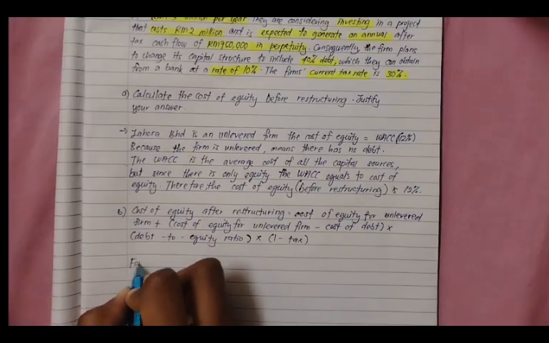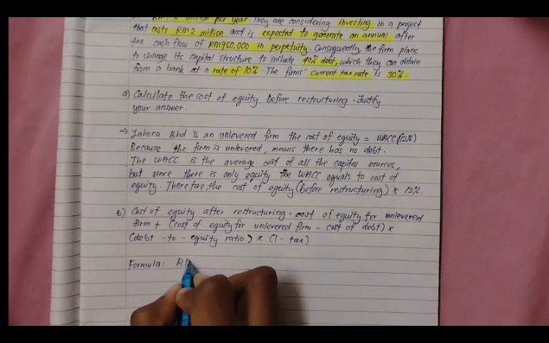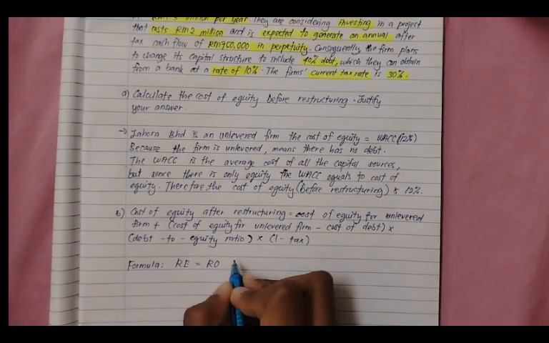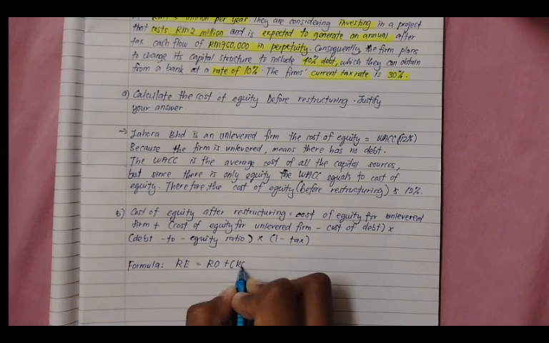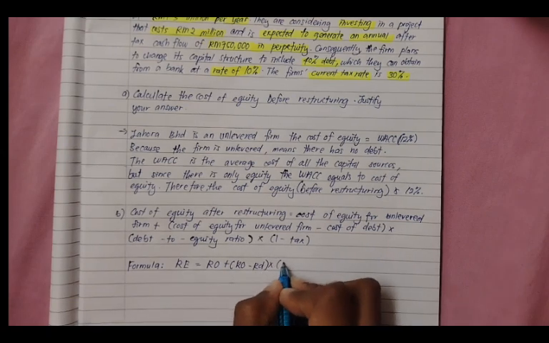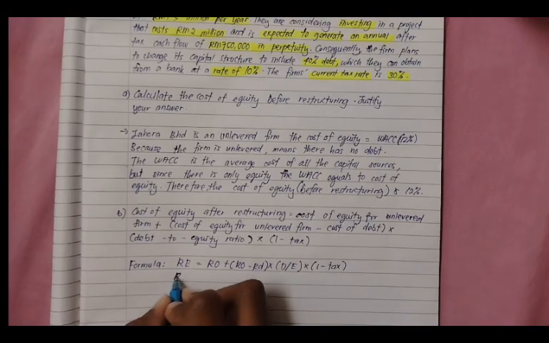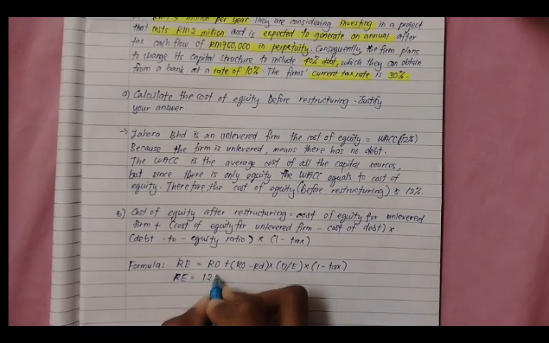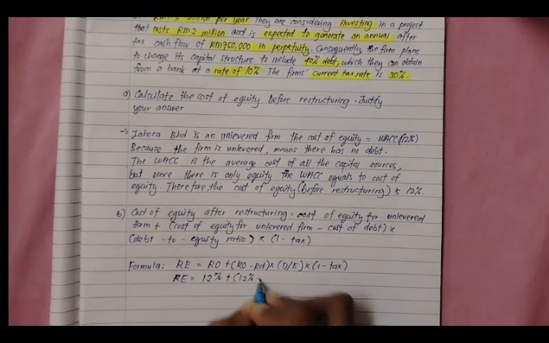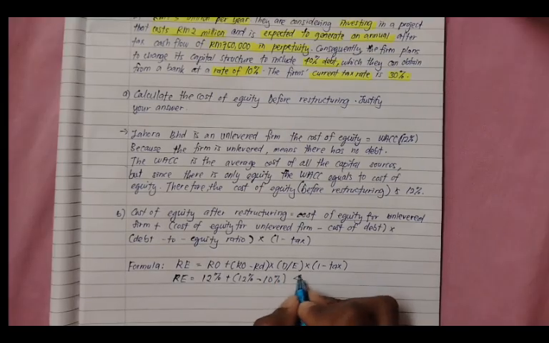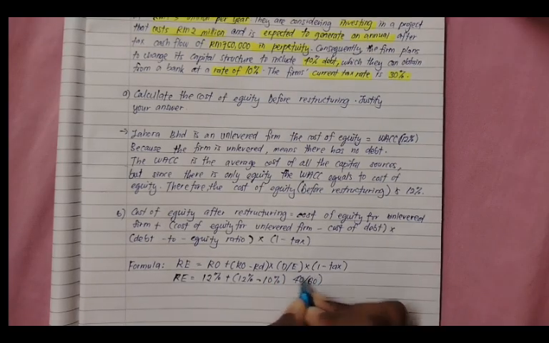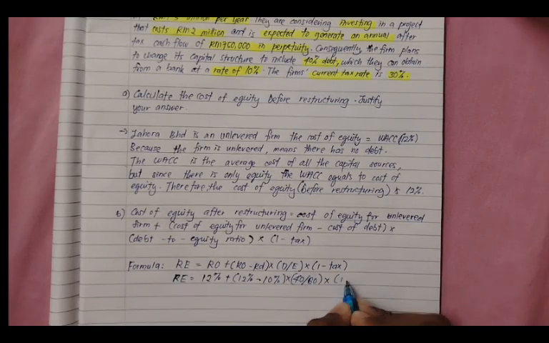The formula is RE equals R0 plus R0 minus RD times D divided by E times 1 minus tax, where R0 is the cost of equity before restructuring, RD is the cost of debt, D/E is the debt to equity ratio, and tax is the corporate tax rate.